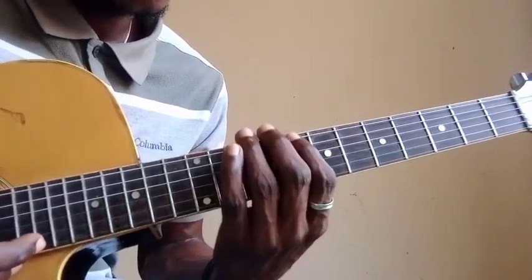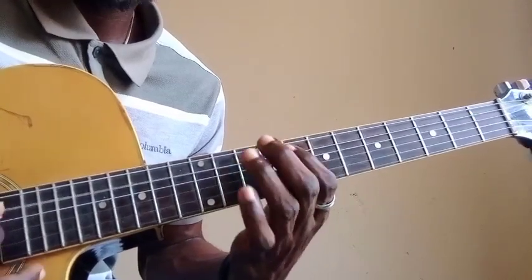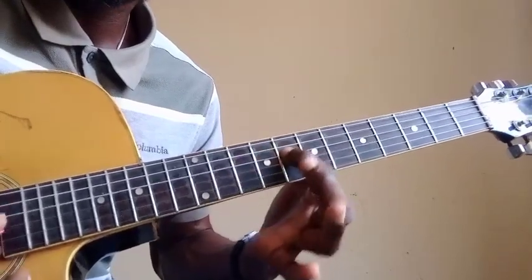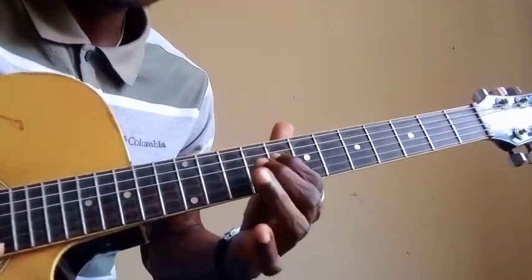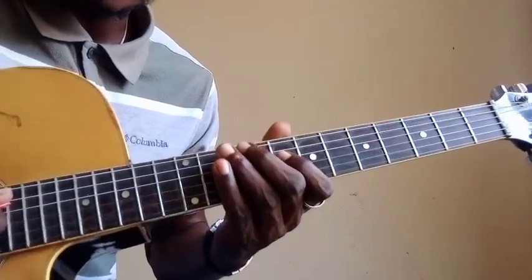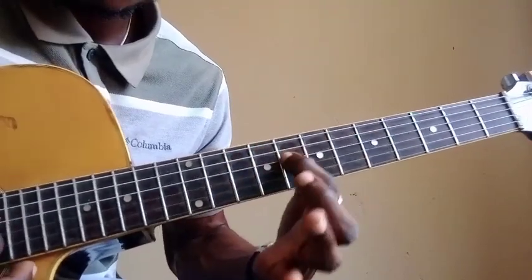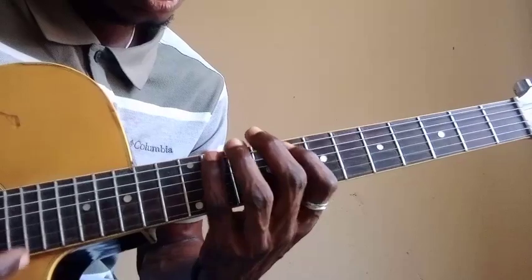So when you play from your do, me, fa, sol, do, okay, that is a minor 7. That is a minor 7 and dominant 7 as well, the flat 7 there, which is the dominant 7. It will give you the minor pentatonic as well.